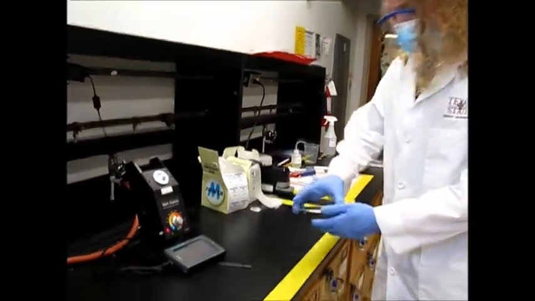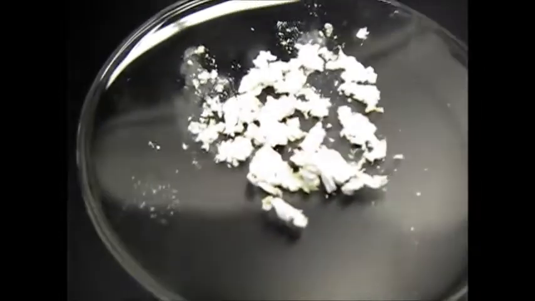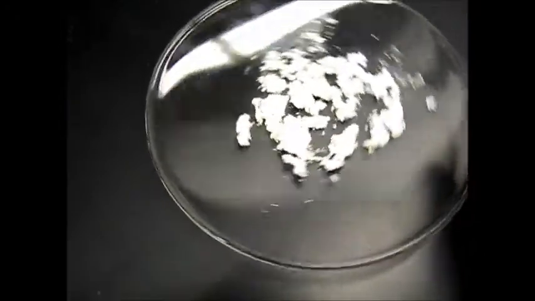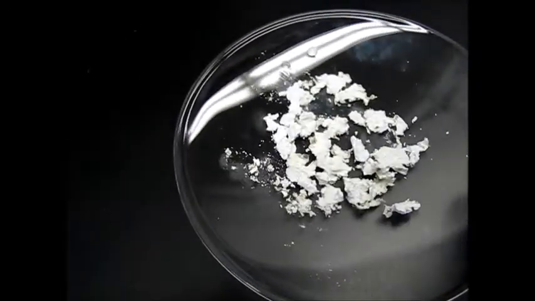Not to mention, if you look at our product, we do still have some yellow in the product, and the product's supposed to be only white. So all of this kind of slight yellow that you see is unreacted 9-fluorenone. So that could be why we have that weird melting point range and it being so high.